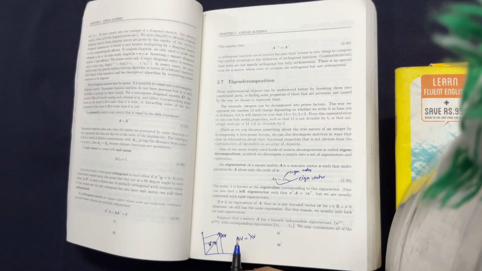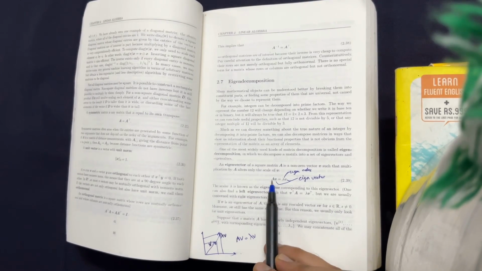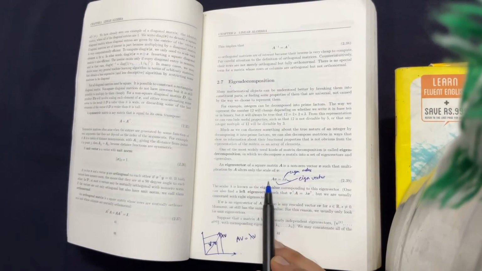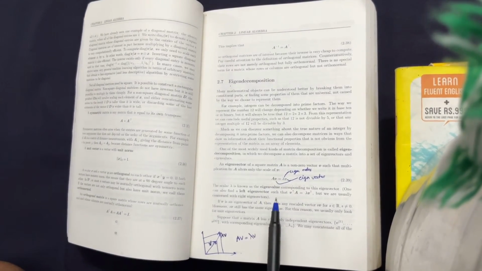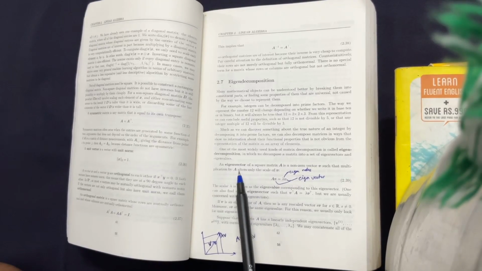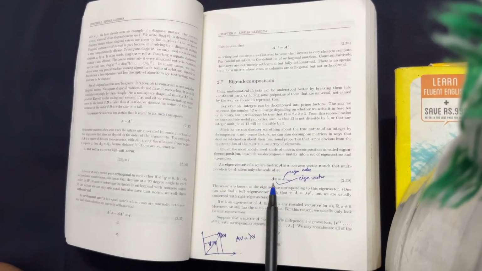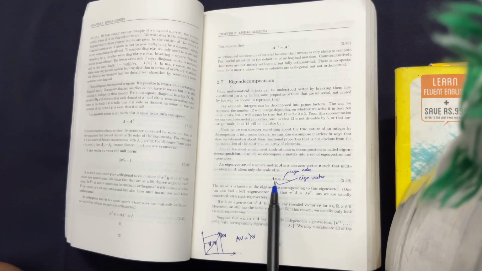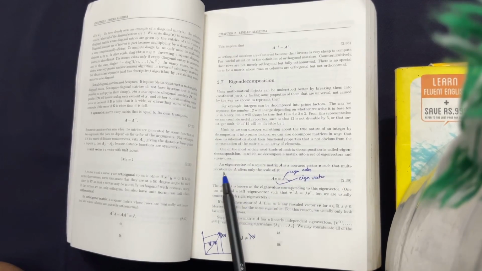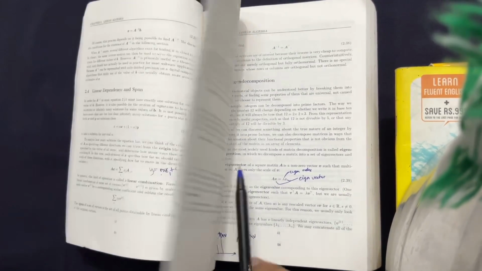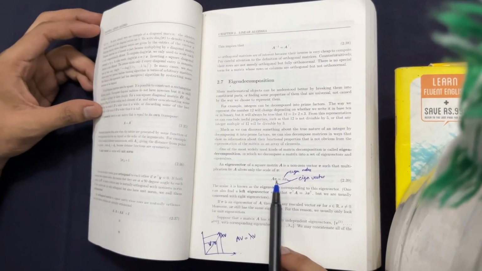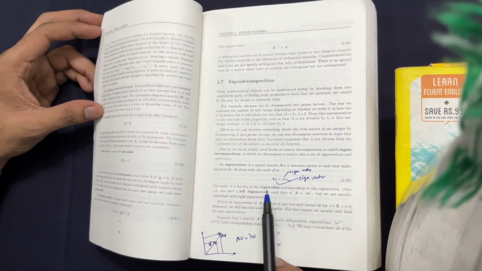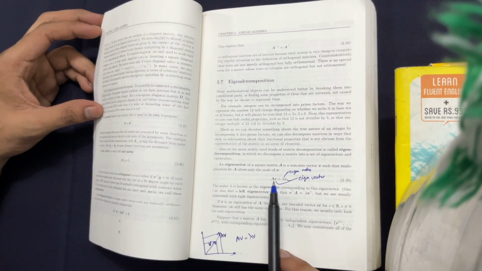Eigenvector of a square matrix A. So v is the vector for which we are finding the eigen-something. A is a square matrix for which we are finding the eigenvector, such that multiplication by A alters only the scale of v. So only the scale of v keeps changing upon multiplication by A.